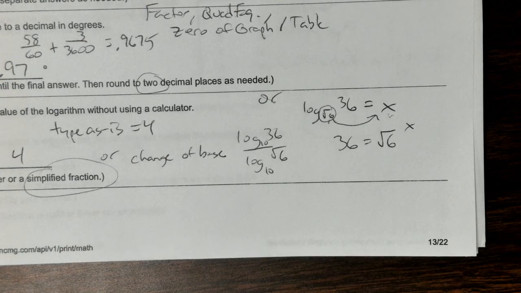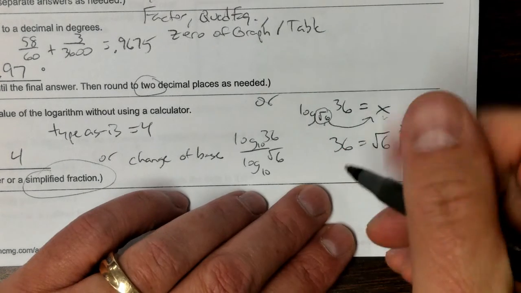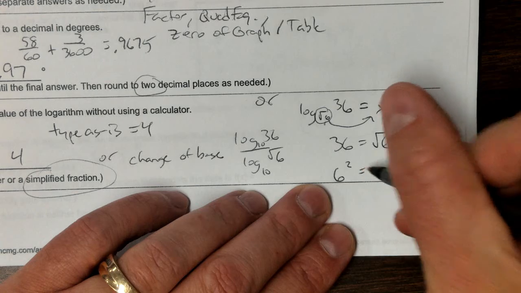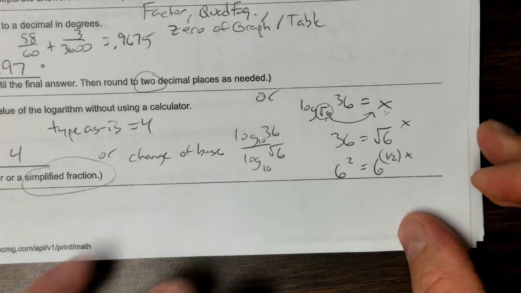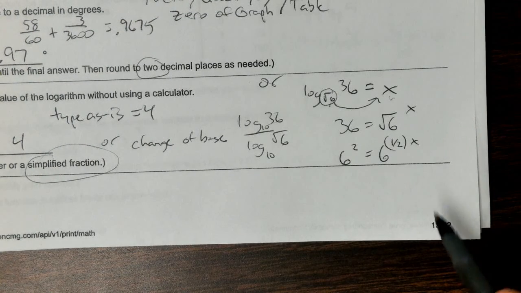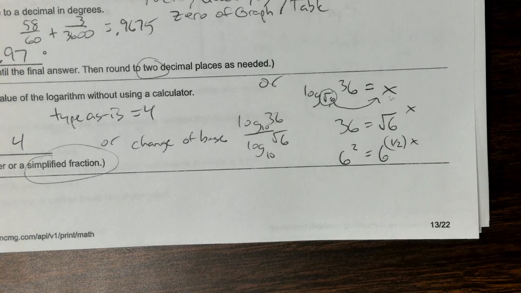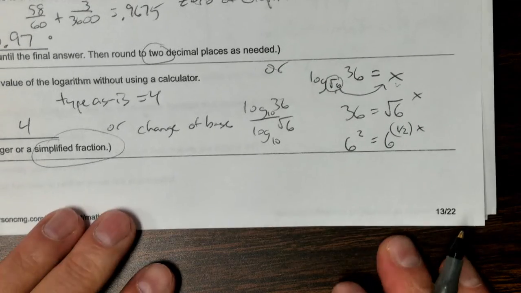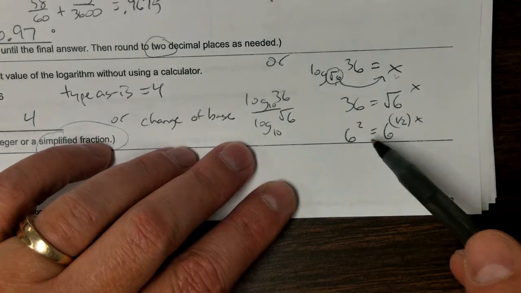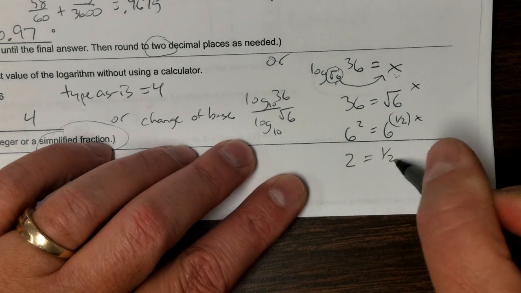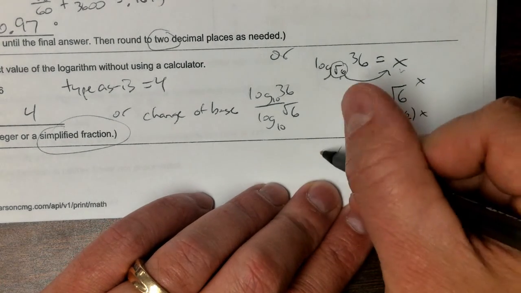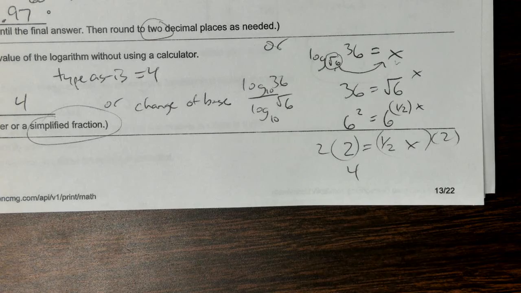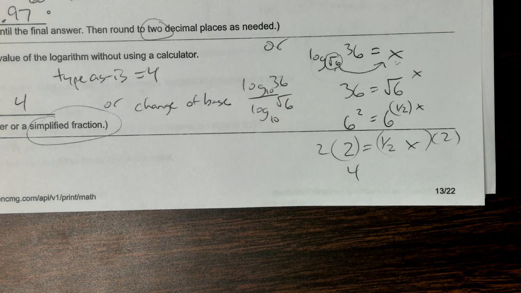Then we want to change both of them to have 6 for the base. So we get 6 squared, and this is 6 to the 1/2, and then x. Because 6 to the 1/2 power is the same as the square root of 6. So now that our 6's are the same, we can say 2 equals 1/2 times x, and multiply by 2, and we get 4. Yeah, so that'd be the other approach for number 32. Okay, good question.